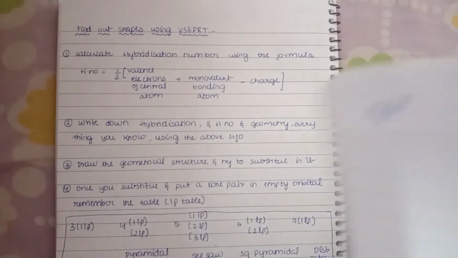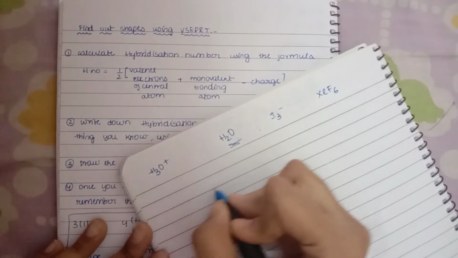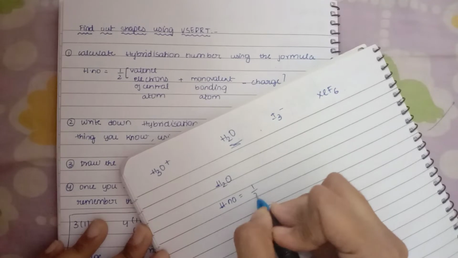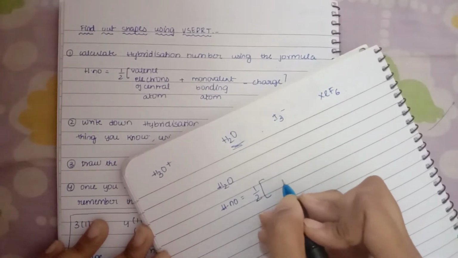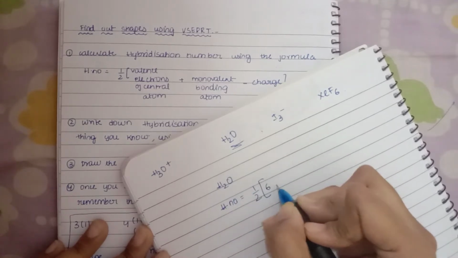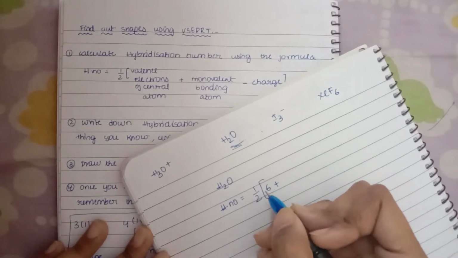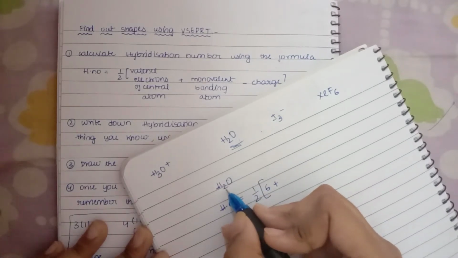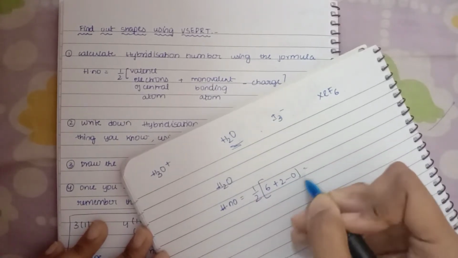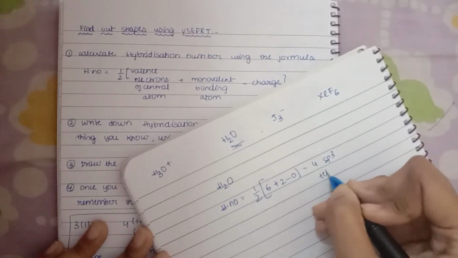So let's take an example and look at this. First, let's start with H2O. For H2O, let's calculate the hybridization number, which is equal to half into valence electrons of the central atom. The central atom is oxygen. Valence electrons for oxygen are 6, plus monovalent bonding atoms. Check if there are any monovalent bonding atoms. Yes, there are 2 hydrogens, so write 2, and there is no charge, so minus 0. This is going to be 8 by 2, which is 4, sp3, and the geometry is tetrahedral.